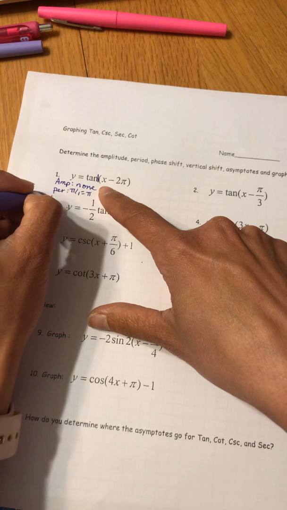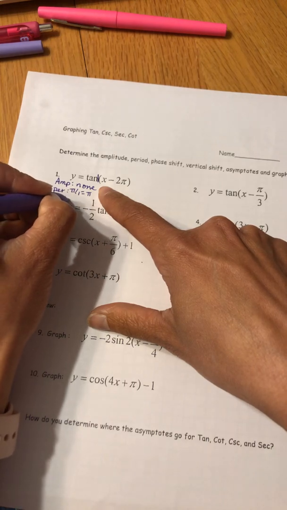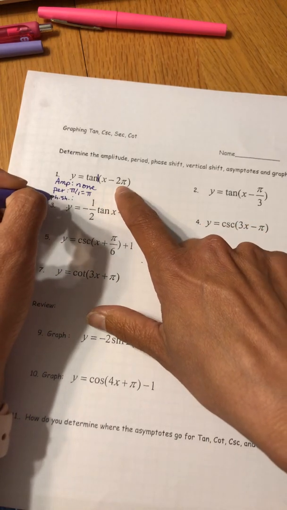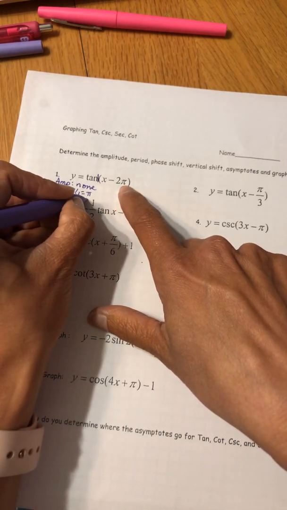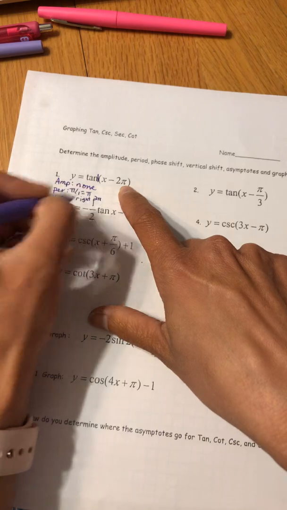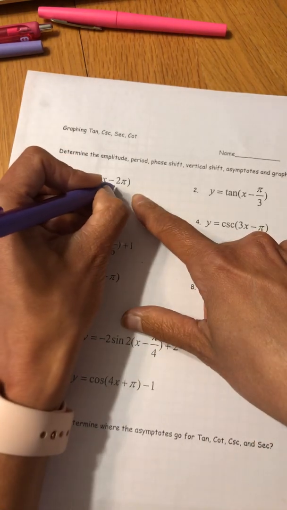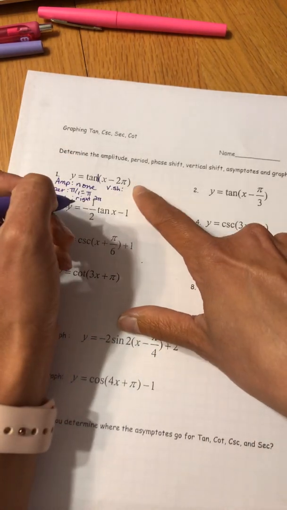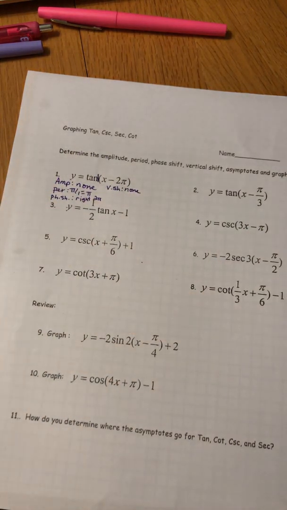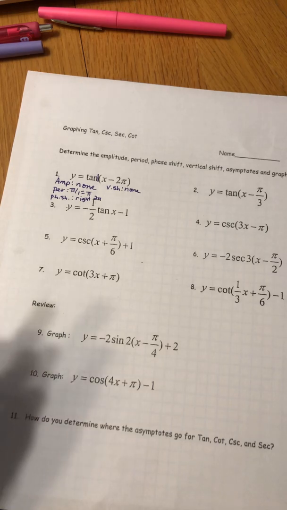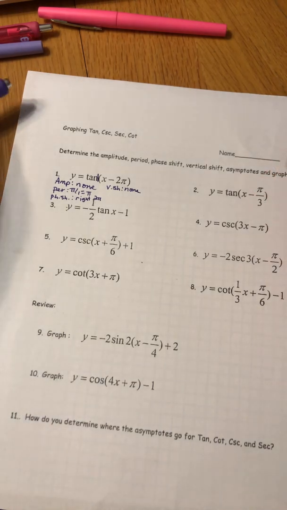And our phase shift, we have a phase shift. And this one is to the right because it's minus, so right 2 pi. And for vertical shift, there's no plus or minus the number after the parentheses, so there is none. So the midline did not move. Okay, and we also need to find our asymptotes.